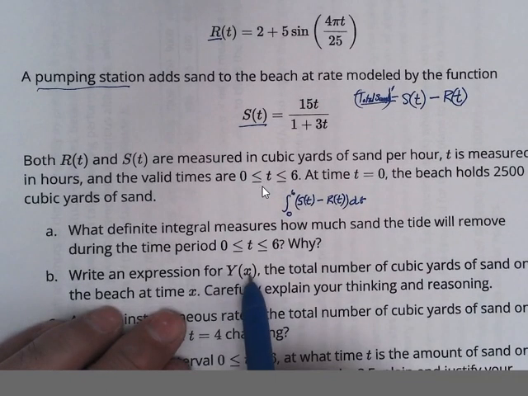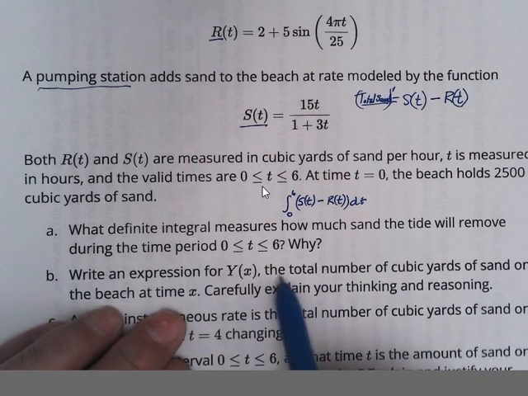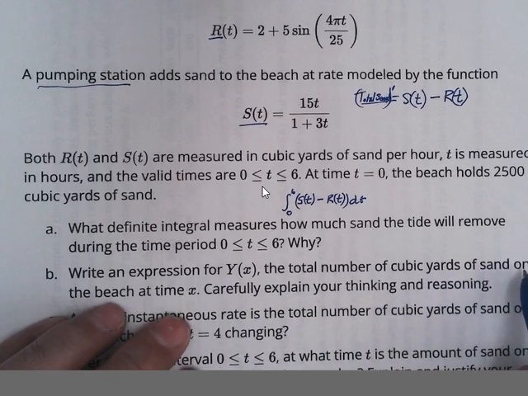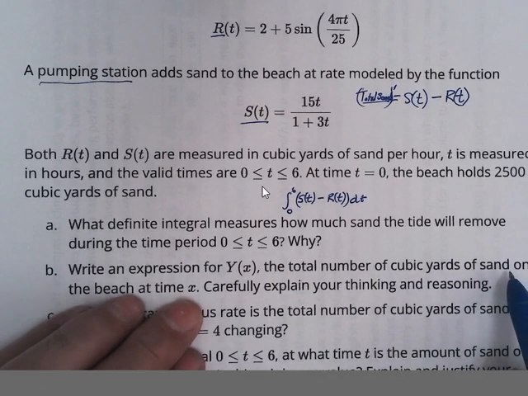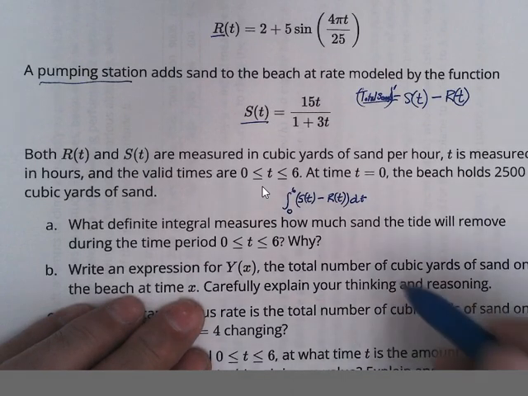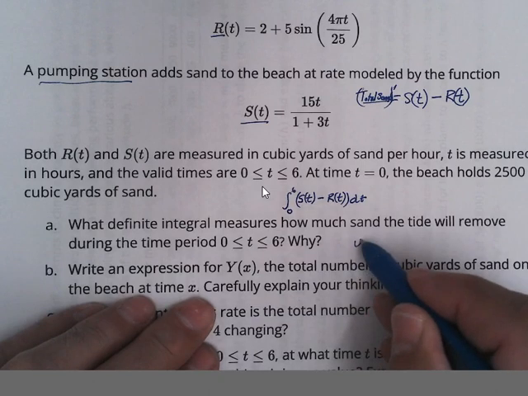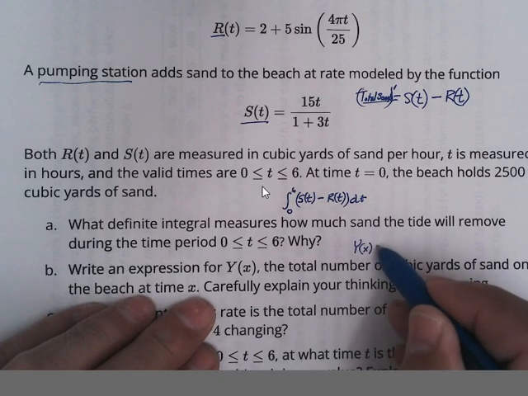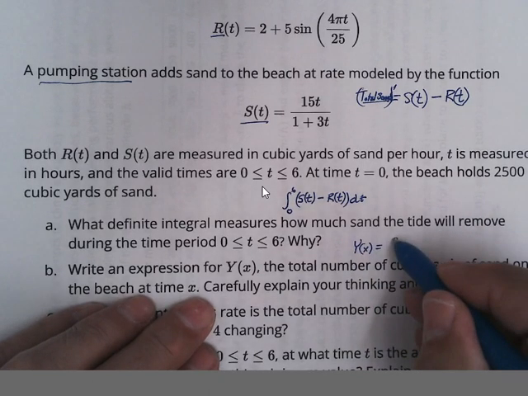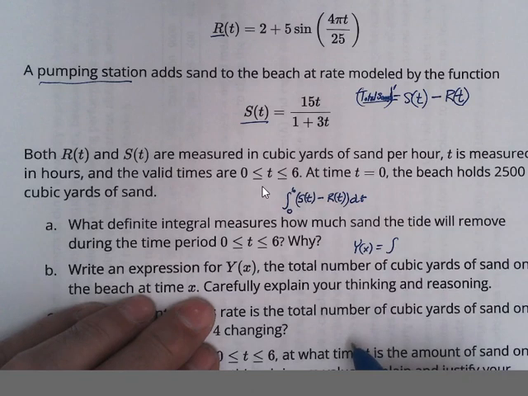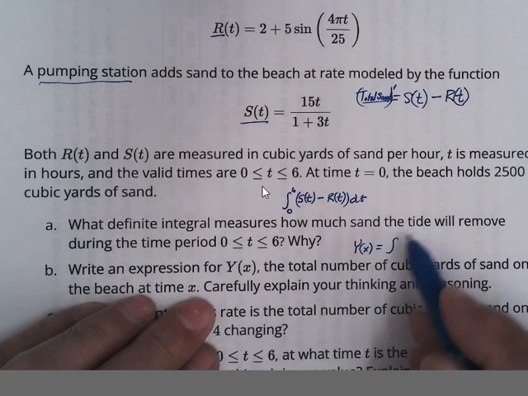Write an expression for y of x for the total number of cubic yards of sand on the beach at time x. So y of x would be equal to wherever they want to start it, where it's 0.